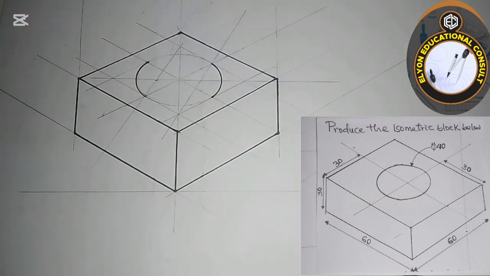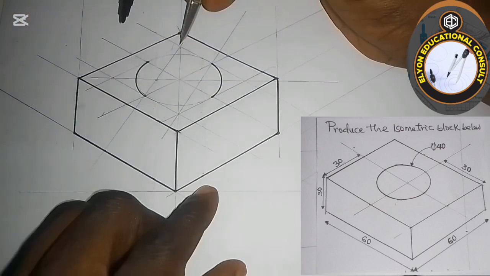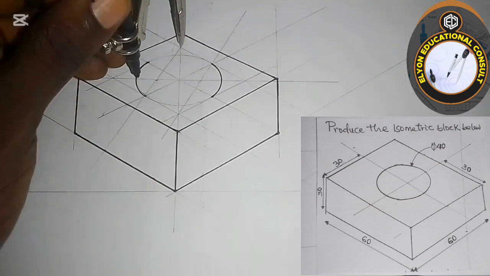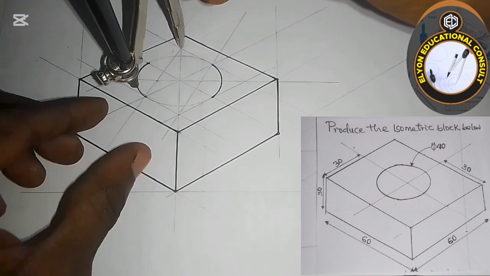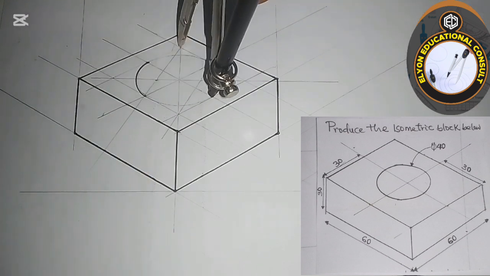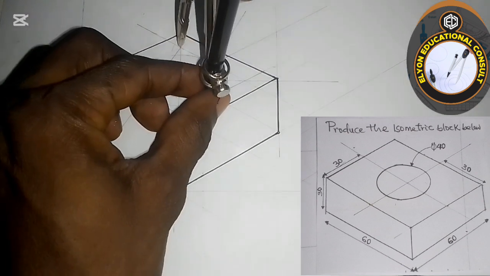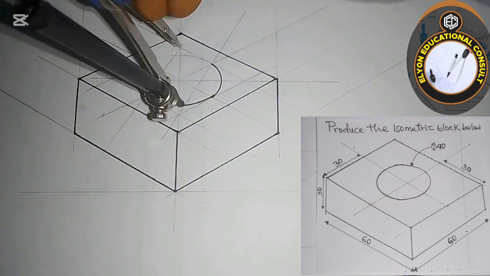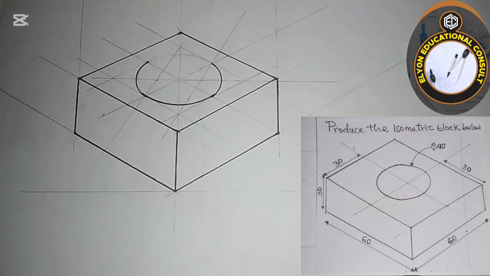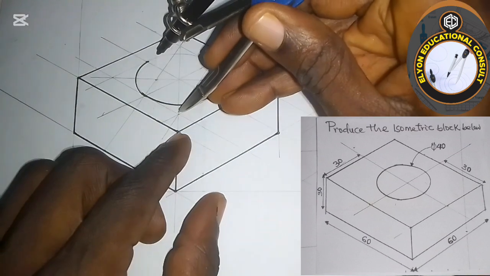Then at this point now, to that point there, then place here now.